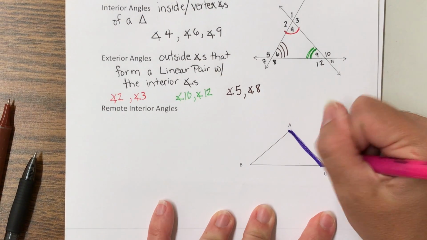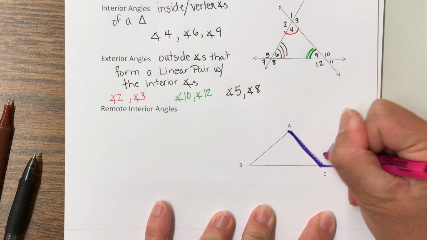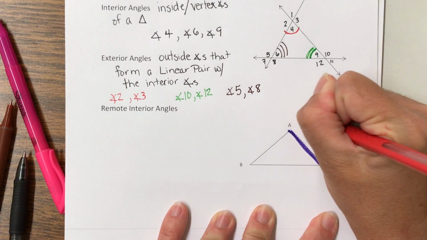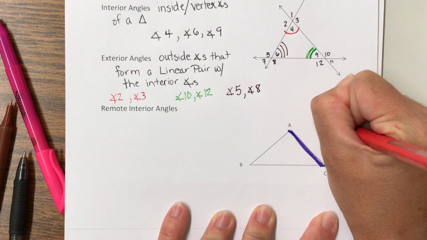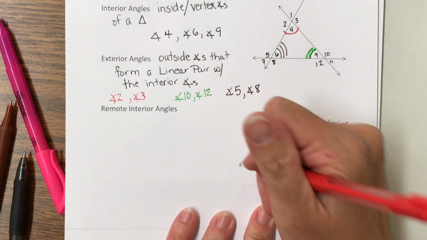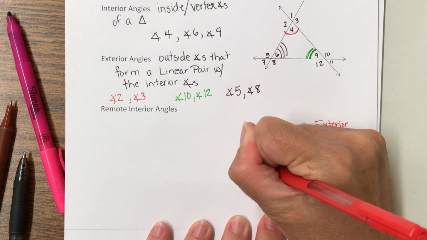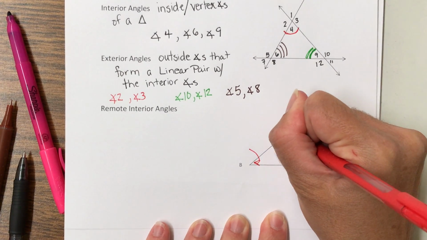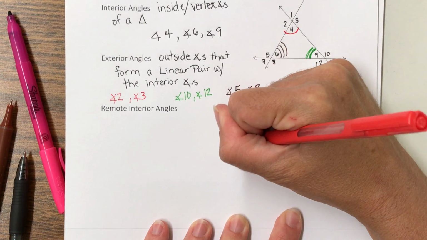So this angle is the exterior angle. And so then now angle B and angle BAC are my remote interior angles.